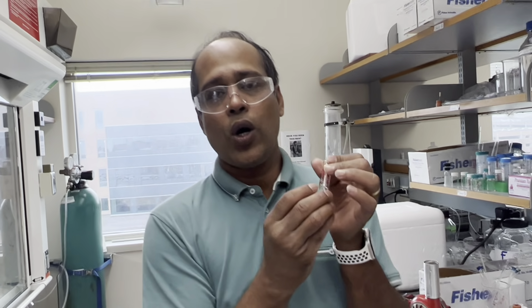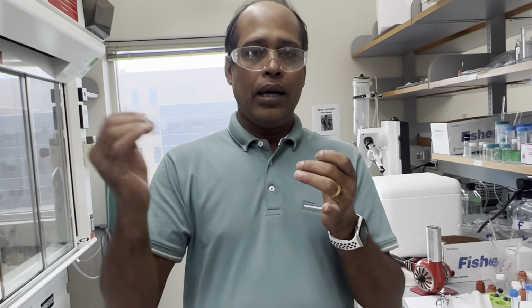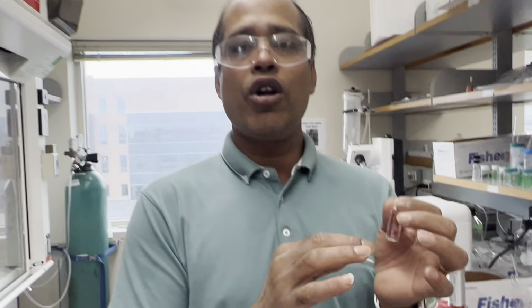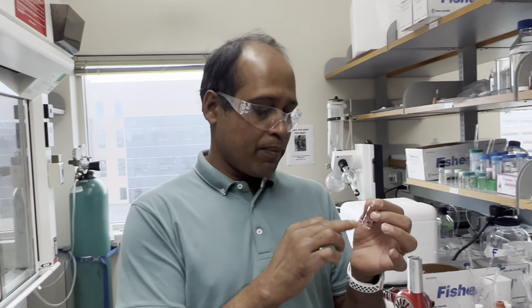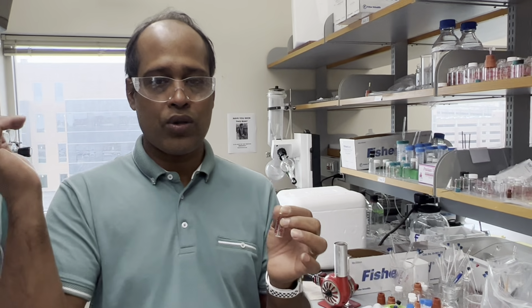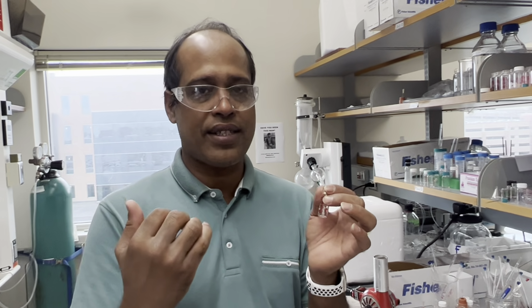But this solution also needs to be pH adjusted, because ultimately we are going to use EDC in water, and the sulfo-NHS also in water. Under acidic conditions it works better. So before adding it to the EDC solution, it will be a little acidic, pH lower than 7.